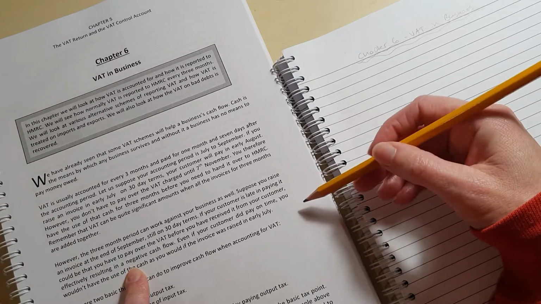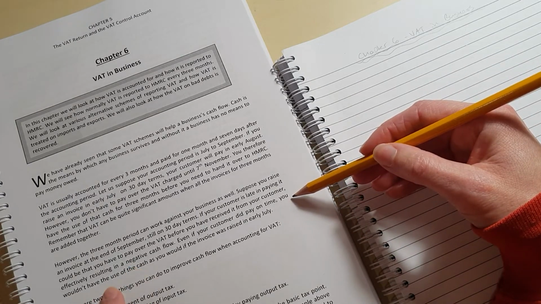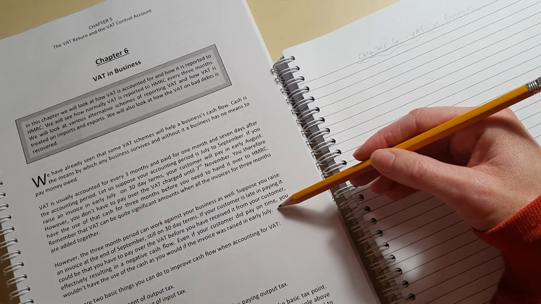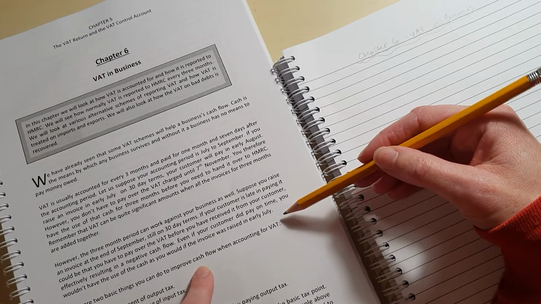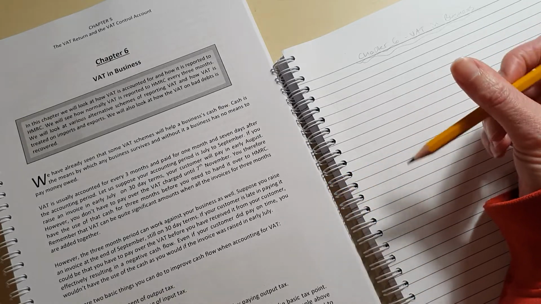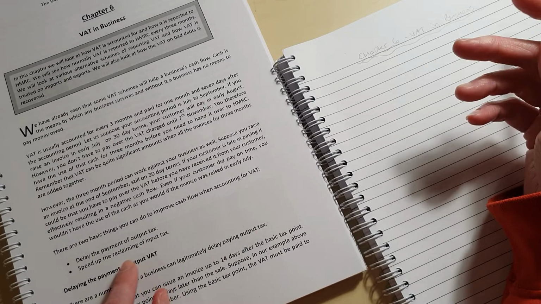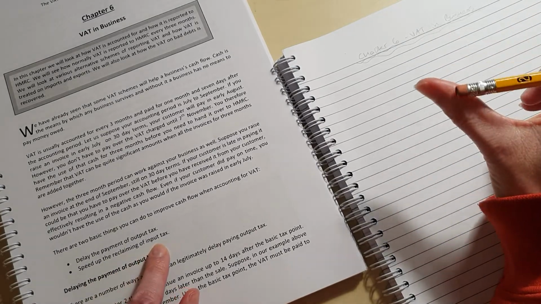Even if your customer did pay on time, you wouldn't have the use of the cash as you would if the invoice was raised in early July. There are 2 basic things you can do to improve cash flow when accounting for VAT: delay the payment of output tax or speed up the reclaim of input tax.